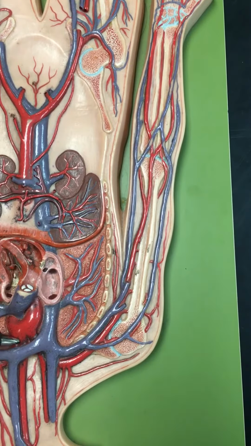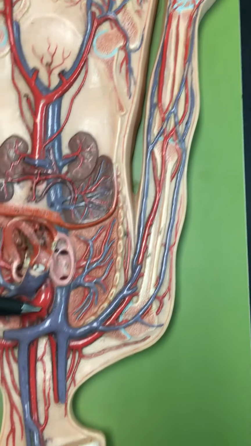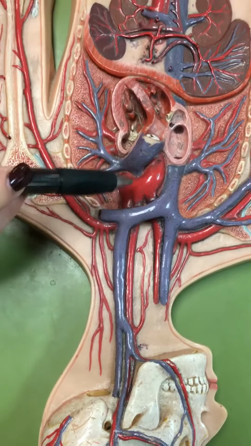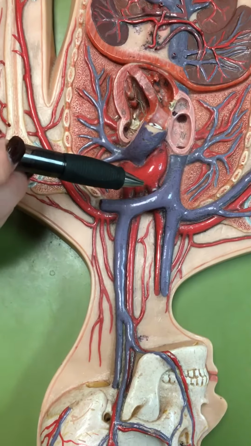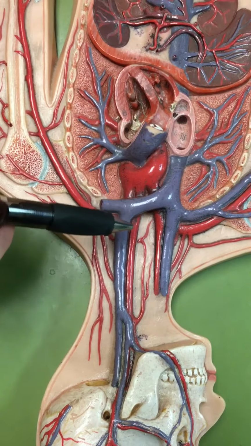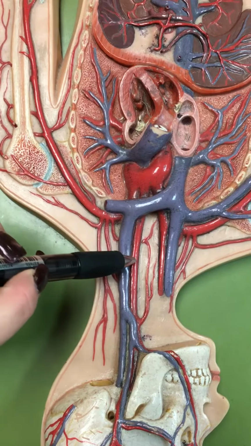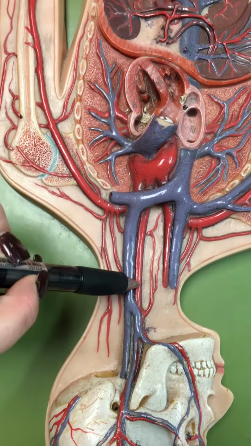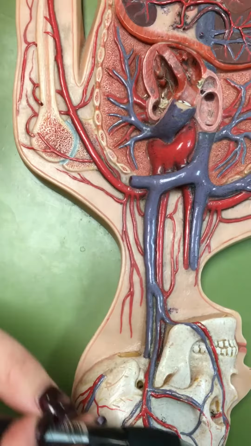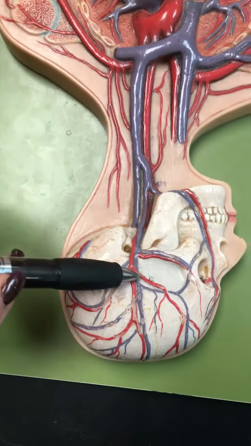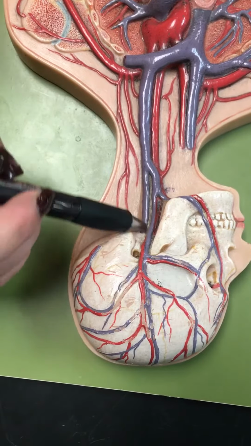Then, back at the aortic arch, we have the second branch, and that is the left common carotid artery. And it'll go up, and this is the external carotid artery.